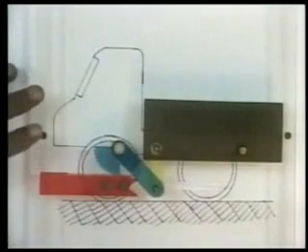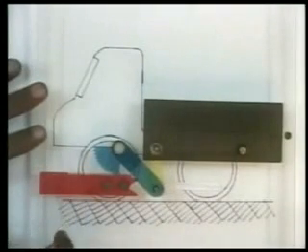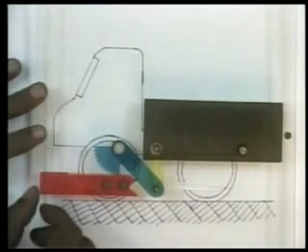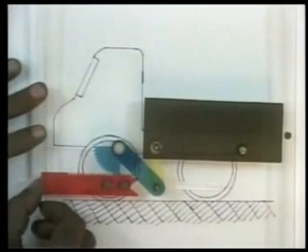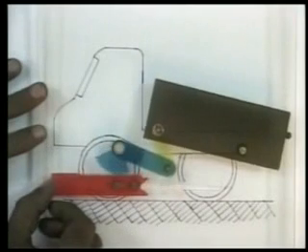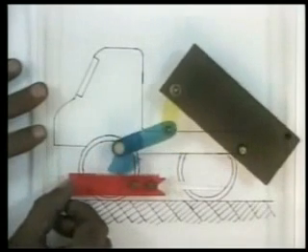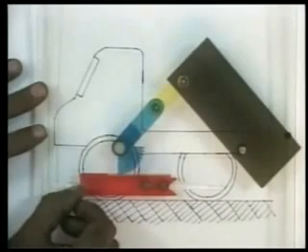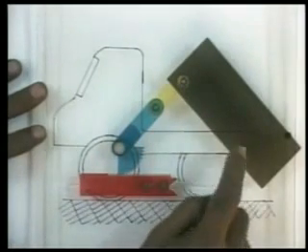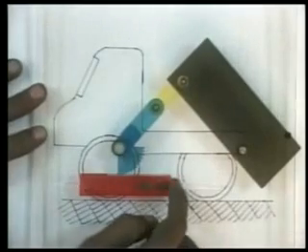As a second example, let us look at the model of this tipper damper. Here, the input motion is linear, provided by a hydraulic actuator, and this linear motion has to be transformed into a rotary motion of this dumping bin.